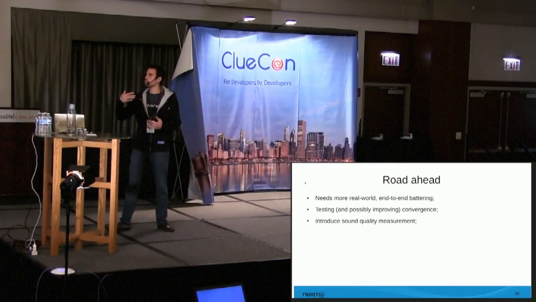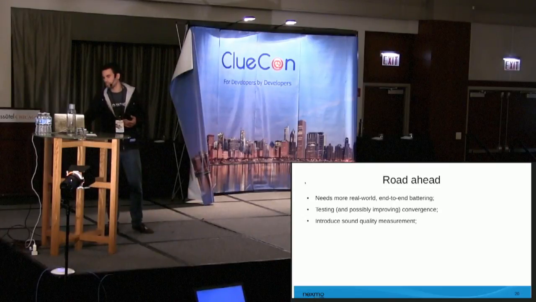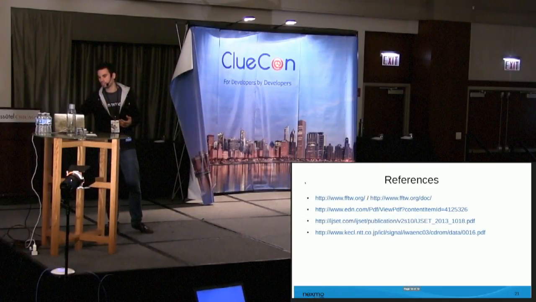There's also, I think, that we can improve the convergence that we're seeing on the tool, and we will also probably be introducing quality measurements on the tool and providing MOS and PESQ results in the near future. Yeah, that's it.